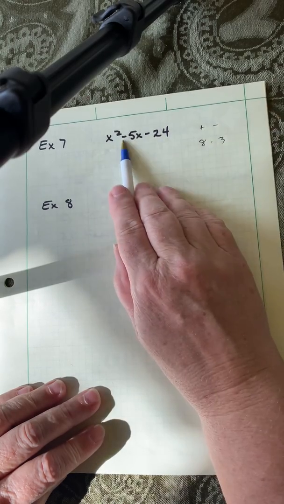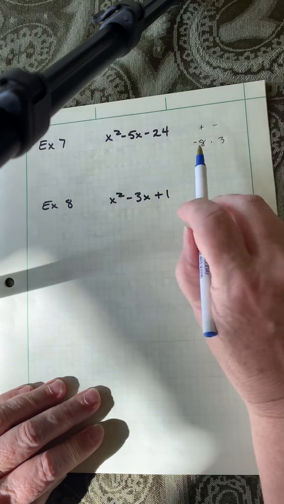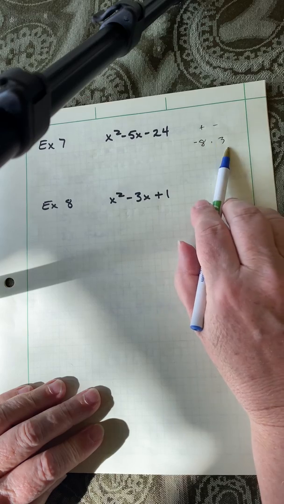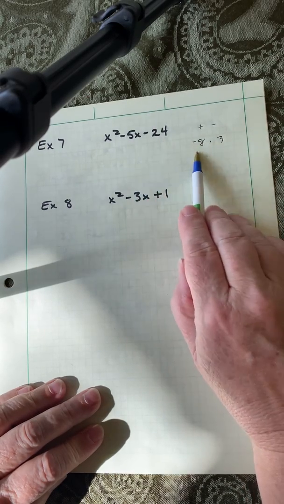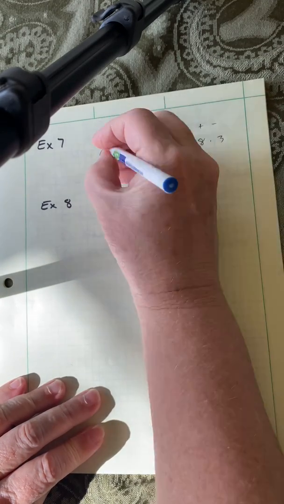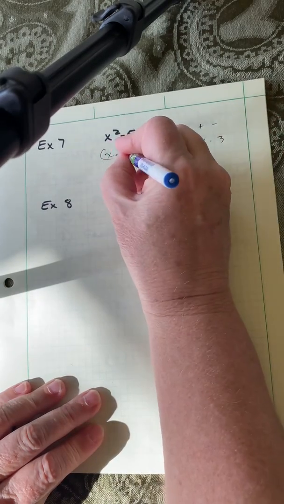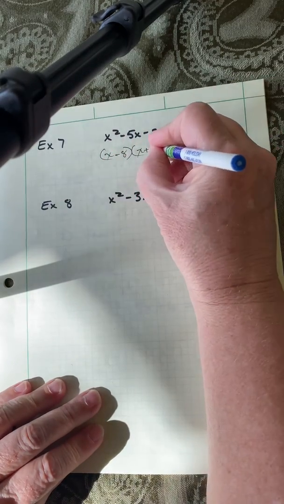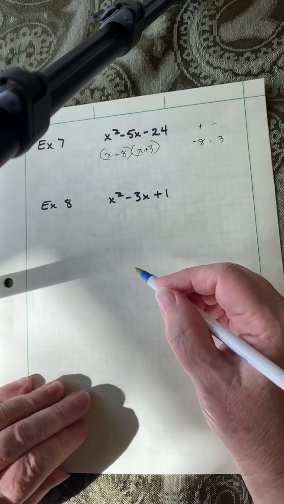And because this is negative, I know my bigger number is negative. Okay, so now if I multiply those together, it gives me a negative 24. If I add those together, it gives me the negative 5. So I got my template here, (x )(x ). Those are my a and b. I'm just going to plug those in right here. This one was negative, that one's positive, so make sure you got your signs right there.